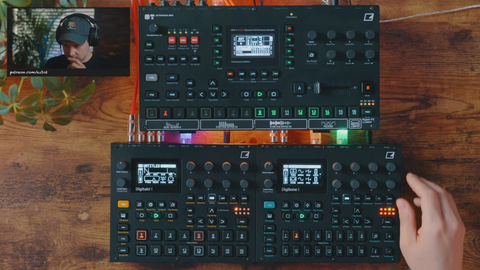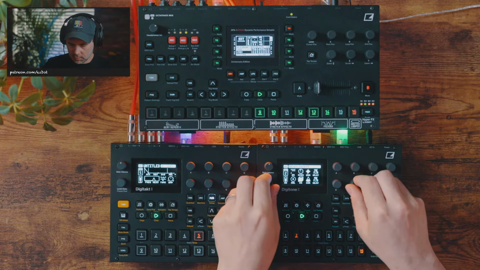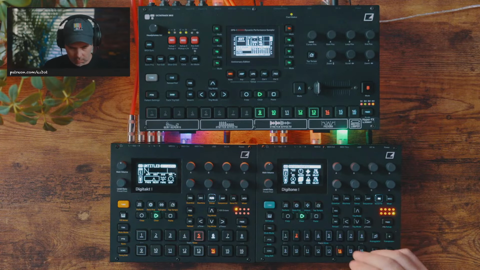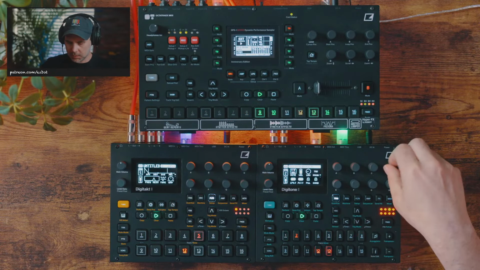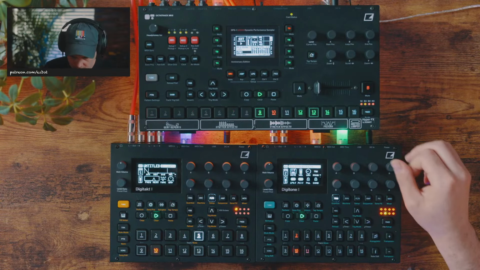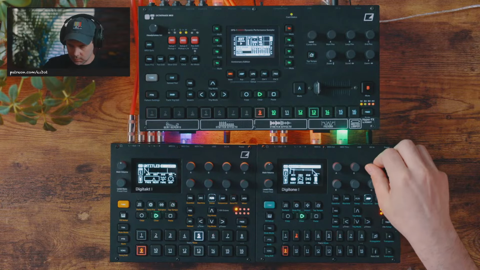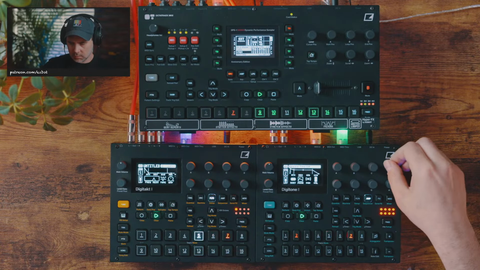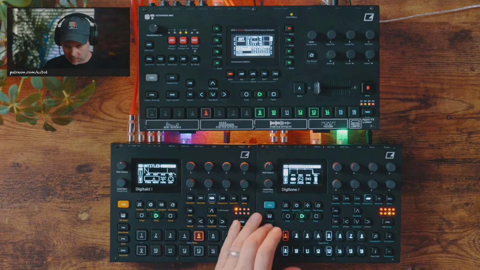Quantize. Reduce probability. This bassline a little louder.